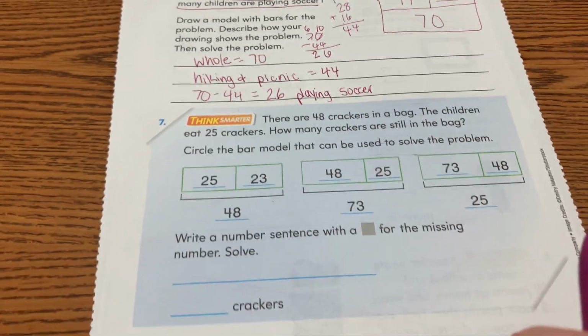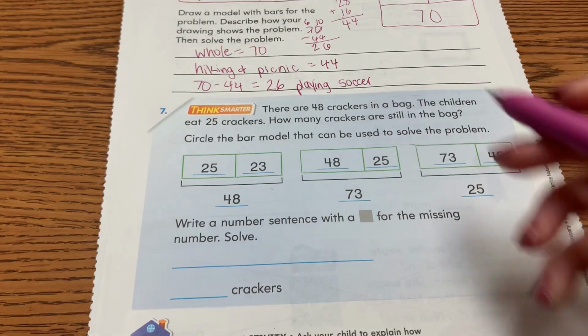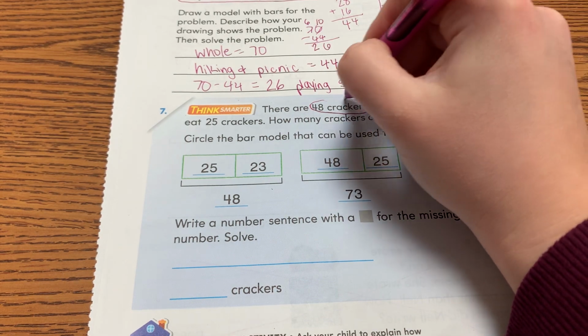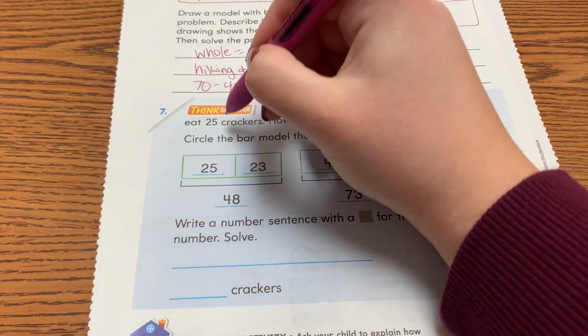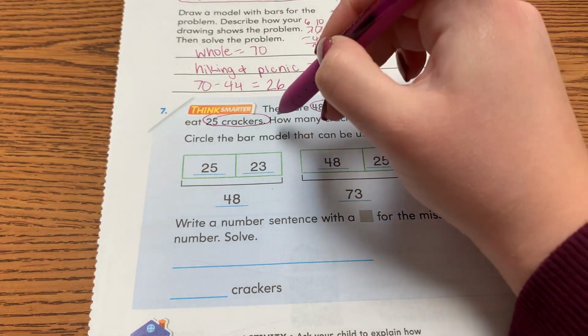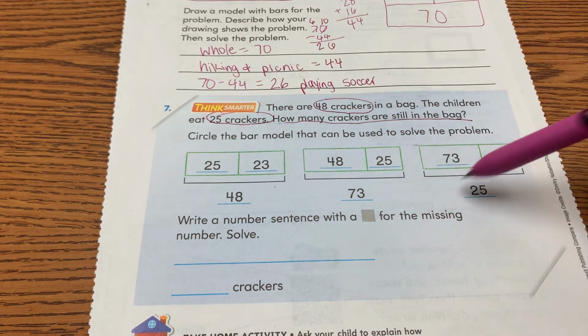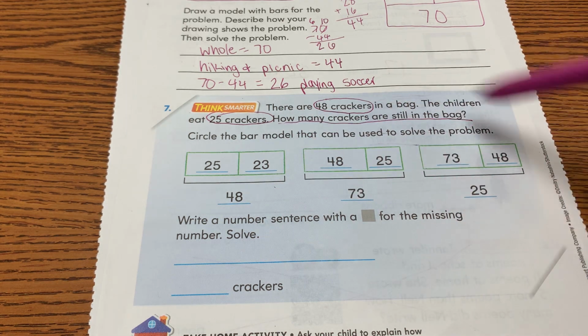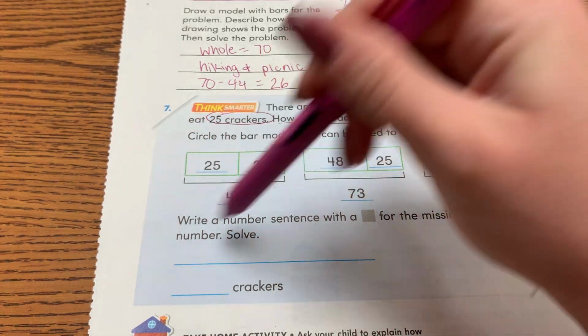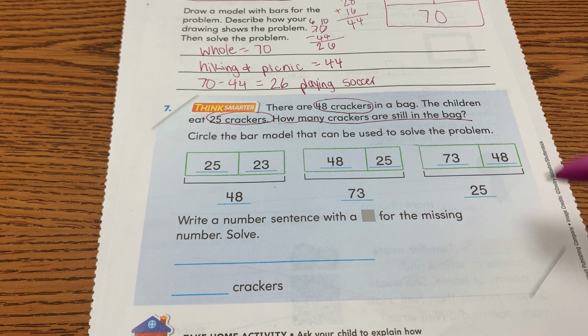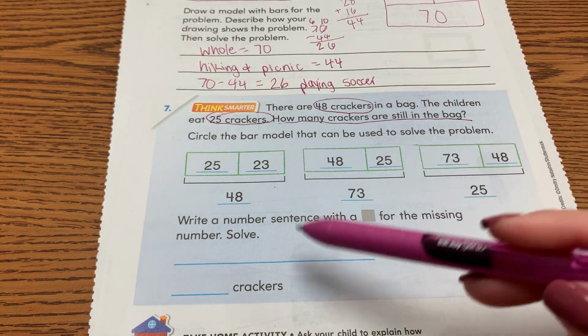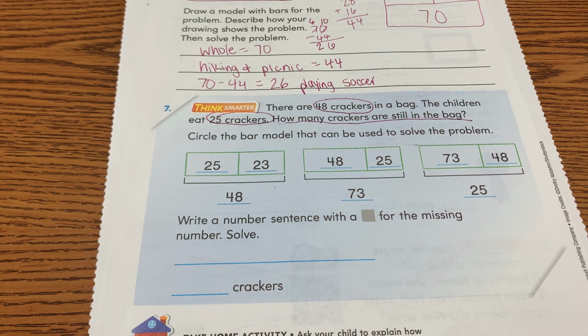Number 7 says there are 48 crackers in the bag. Circle 48 crackers. The children eat 25 crackers. How many crackers are still in the bag? Okay, so I want you to choose the correct bar model. Just put a big circle around it. Then write the number sentence. So write 48 minus 25 and what it equals and find the answer. Do that on your own. Then you can move on to your practice and your homework.